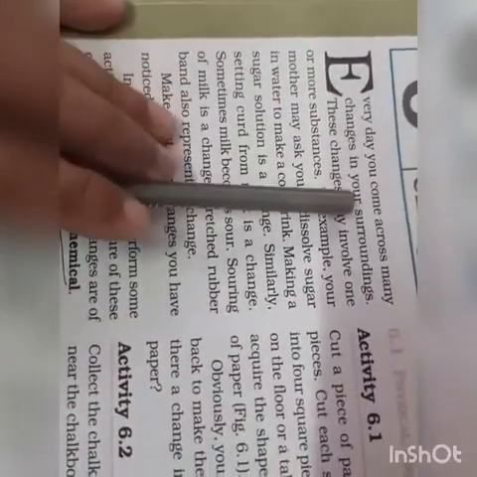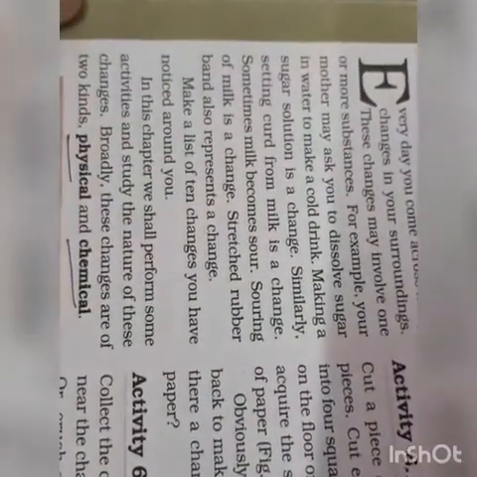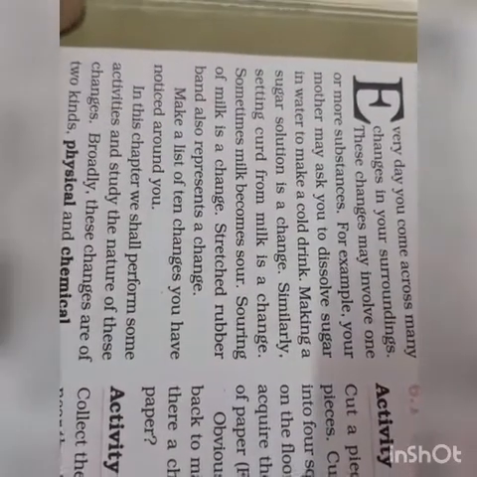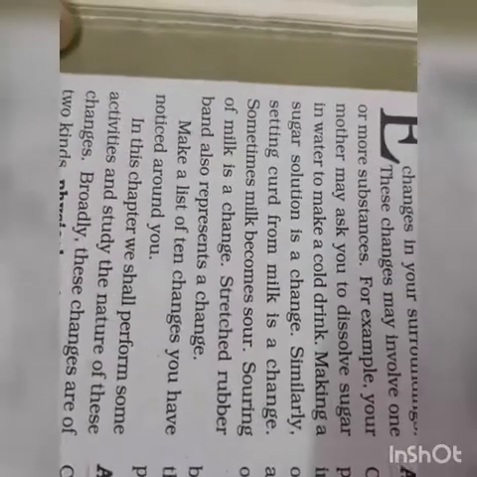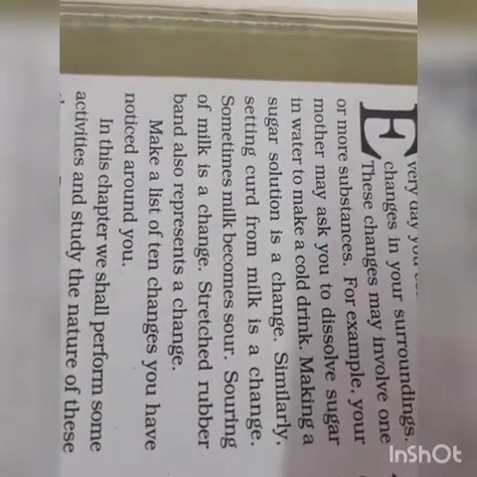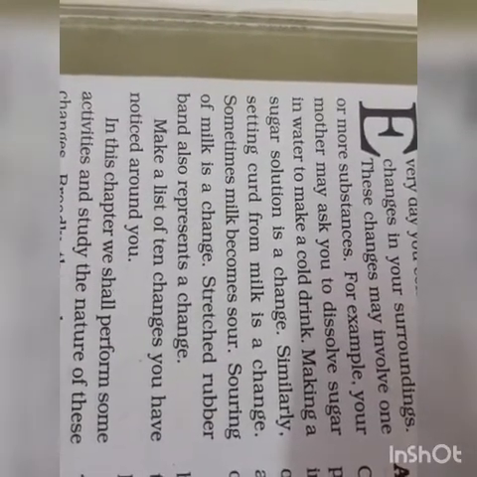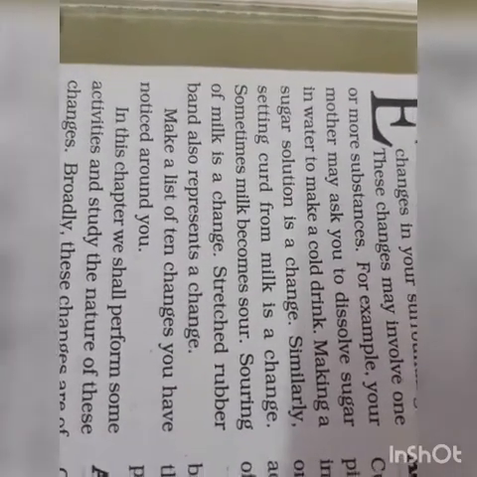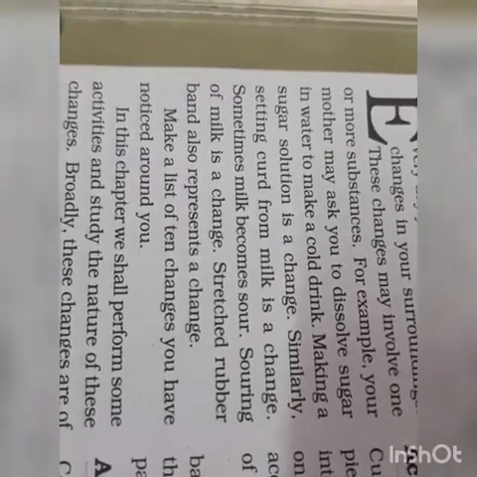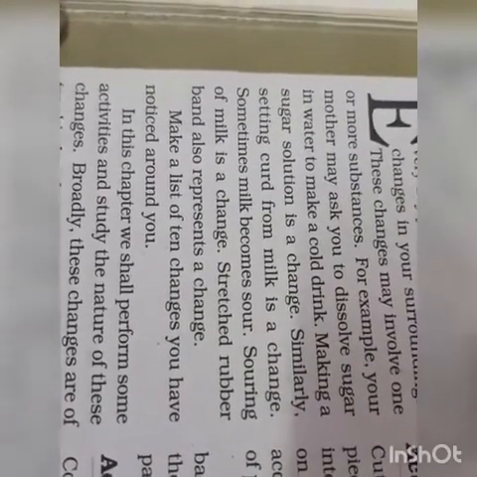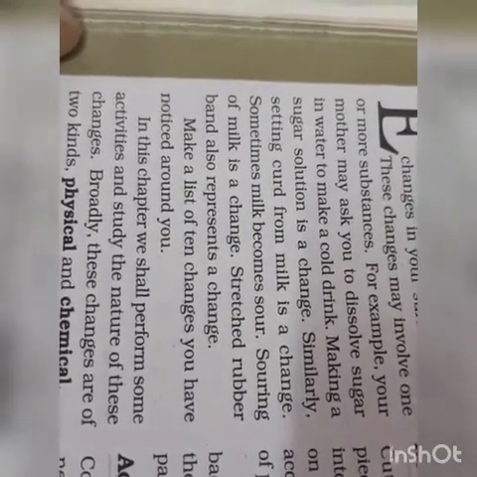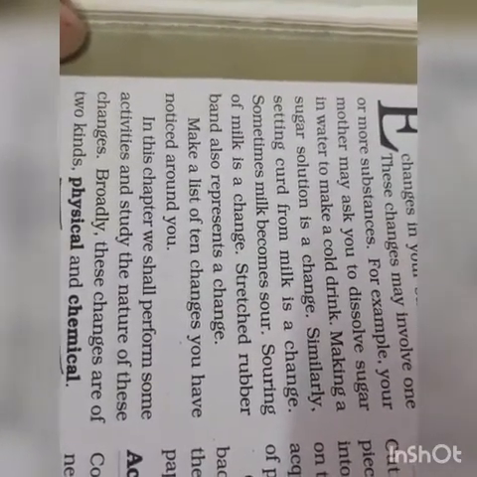Now we'll start the lesson. Every day you come across many changes in our surroundings. These changes may involve one or more substances. For example, mother asks you to make a cold drink. Making a sugar solution is a change. Similarly, setting curd from milk is a change. Sometimes milk becomes sour. Souring of milk is a change. A stretched rubber band also represents a change. Make a list of 10 changes that you have noticed around you.